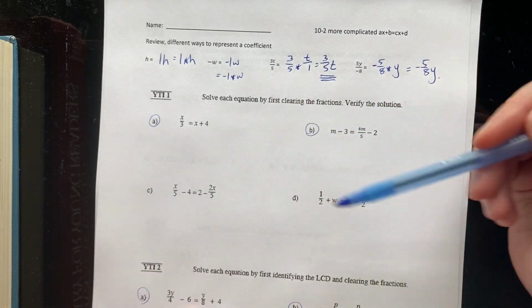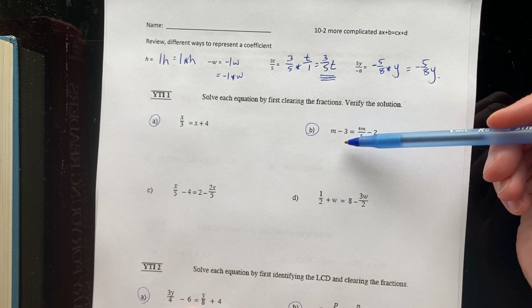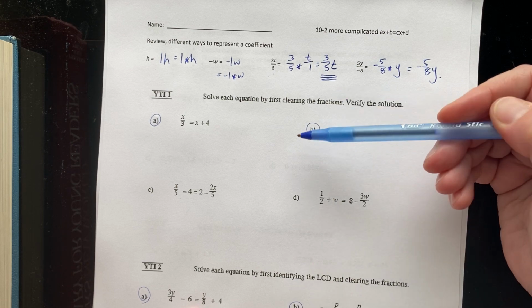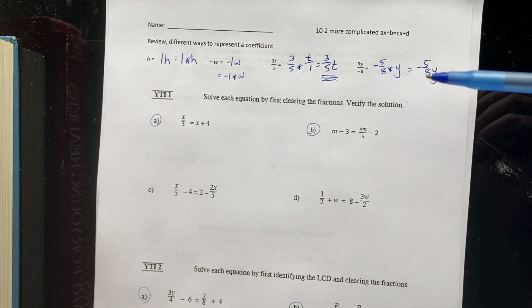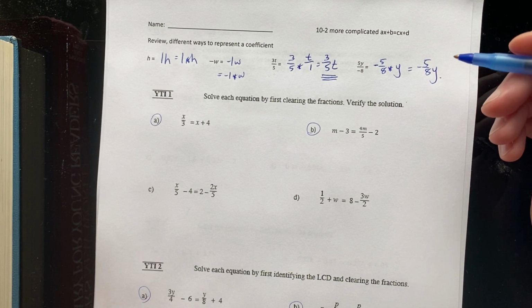So let's look at these four. I'm going to do A and B. I'm going to encourage you to pause it when I complete A and B and do C and D on your own. And then at the end, we'll have the answers.